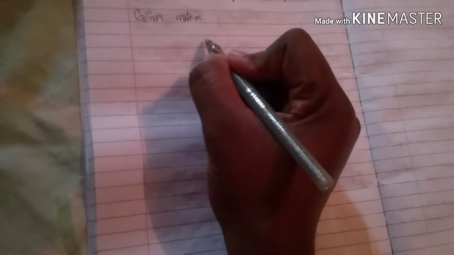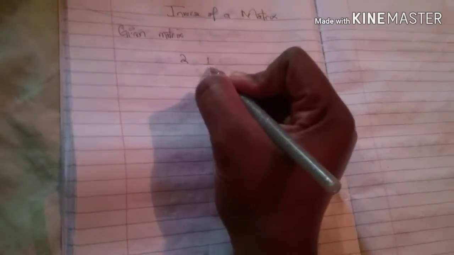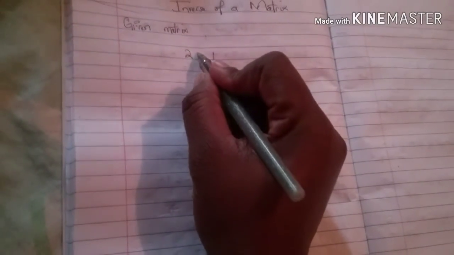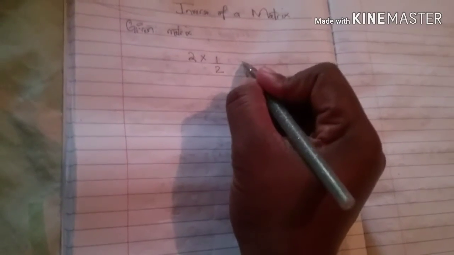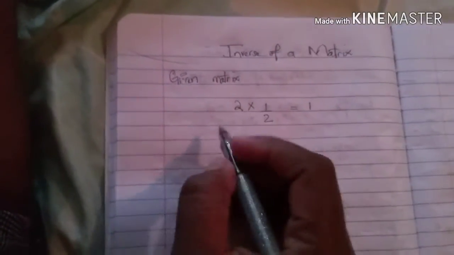So if we are given the number 2, what is its reciprocal? It is 1 over 2, which is a half. And we know that when we multiply both numbers, we get 1. The inverse of a matrix is the same idea.